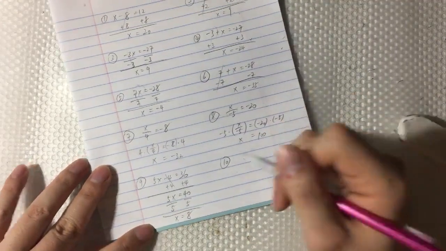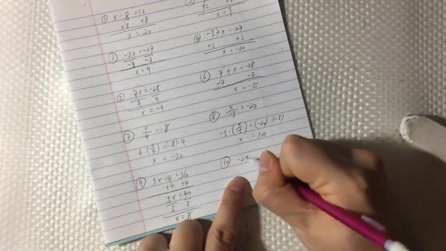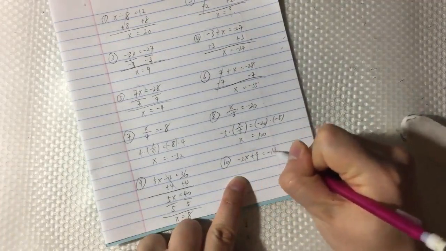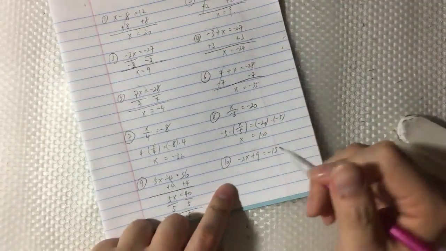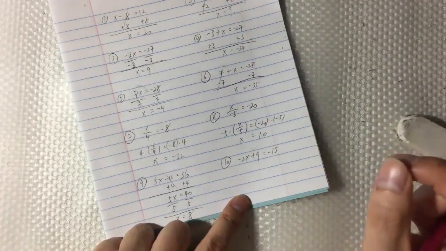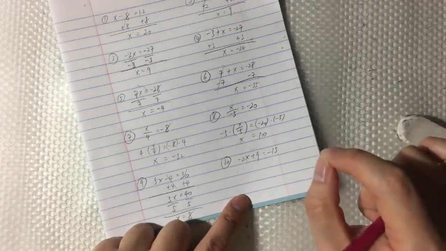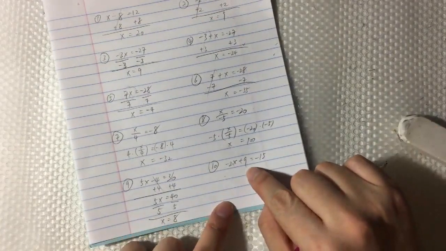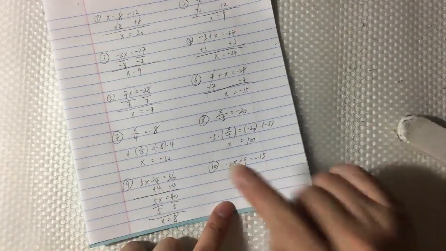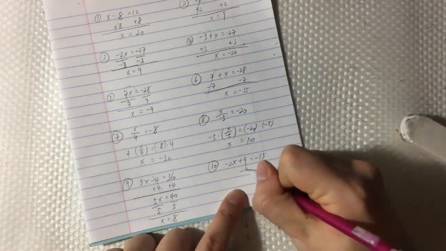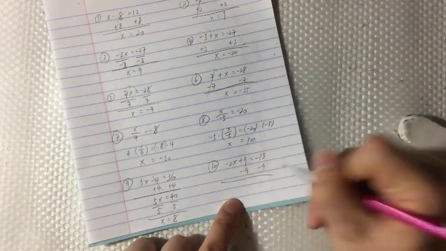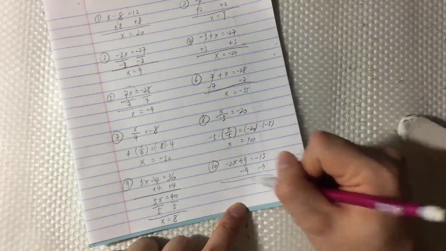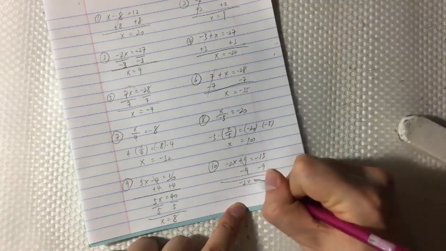Number 10. Negative 2x plus 9 equal to negative 15. We try to get x by itself. In order to get x by itself, I need to eliminate number 9 first, then eliminate negative 2. So I can subtract 9 from both sides first. On the left side, positive 9 and negative 9 get cancelled. We get negative 2x by itself.